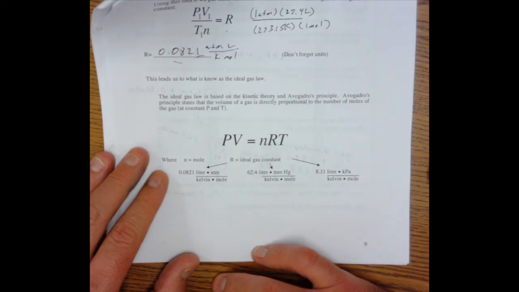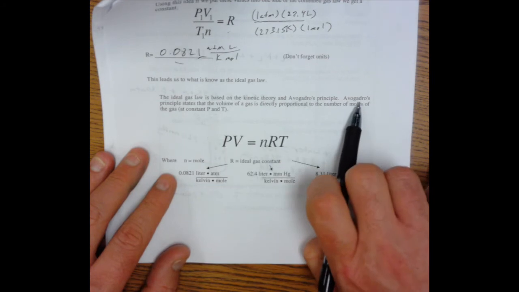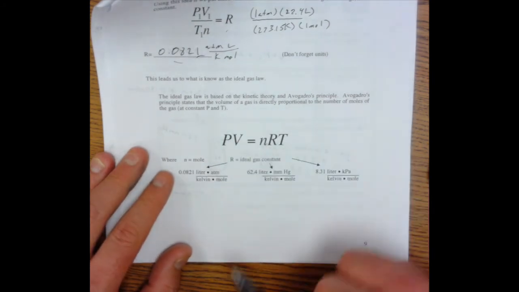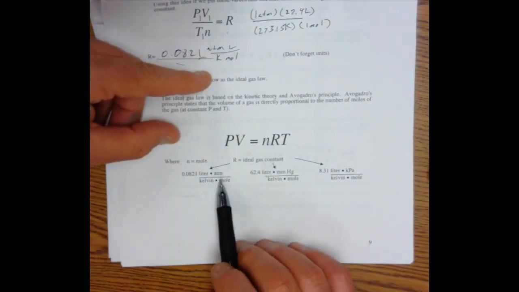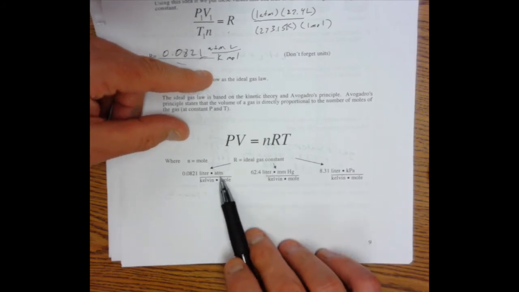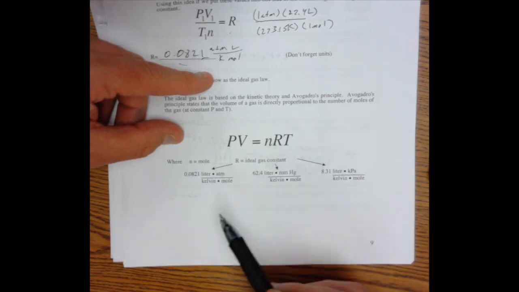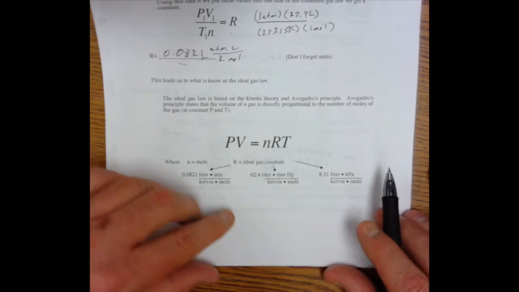So if you have pressure and temperature constant, and the moles are equal for 2 gases, then they would take up the same volume. Now, since we use different pressure units, you can see that each of these are the 3 constants. Most of the time I will just change it to atmospheres and use 0.0821 versus memorizing multiple ones. So keep that in mind.